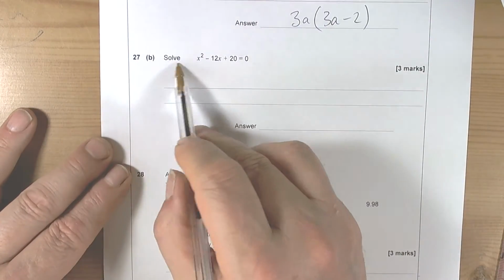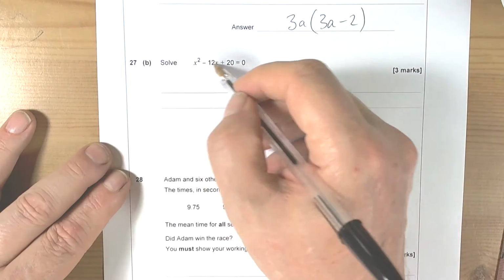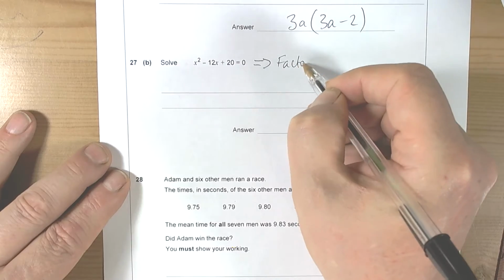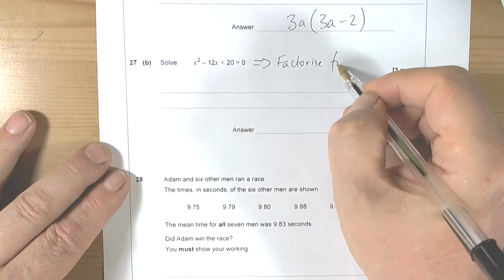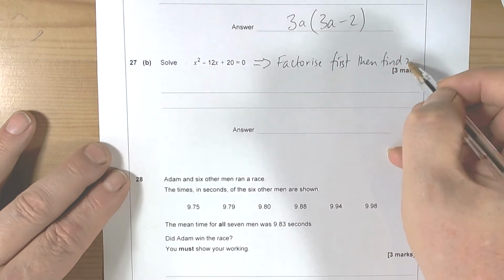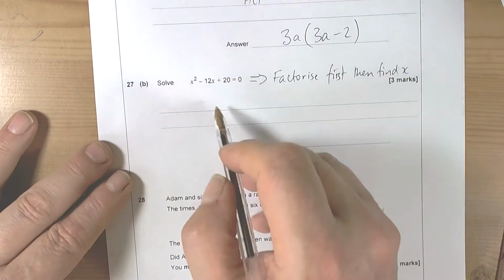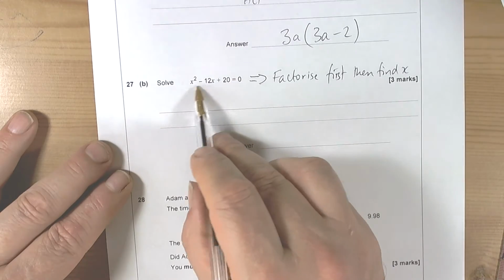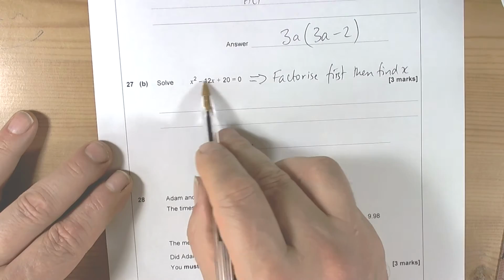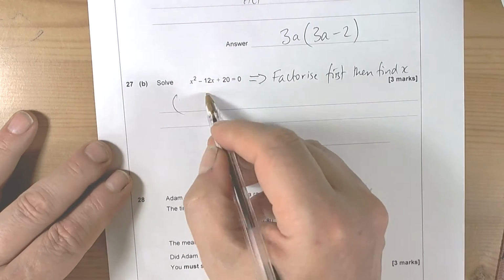This question is asking us to solve a quadratic. Solving a quadratic is telling us to factorise first, then find x. Now this expression here does not have a common factor to all terms, so therefore it's going to be two brackets.